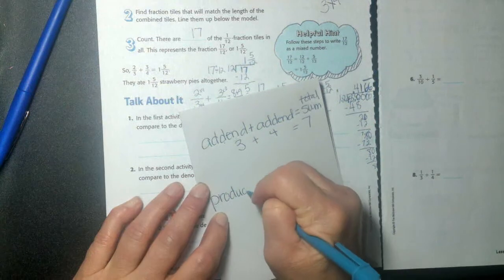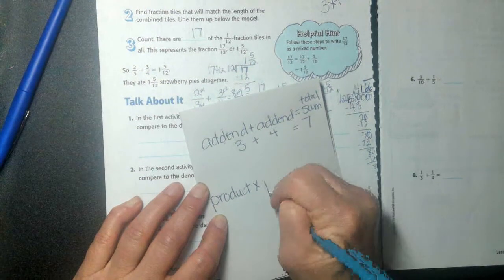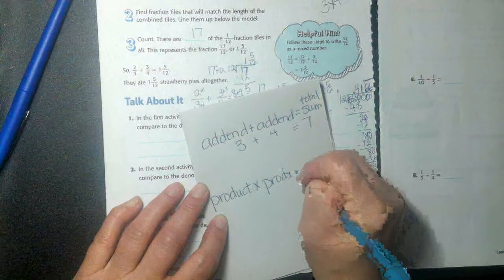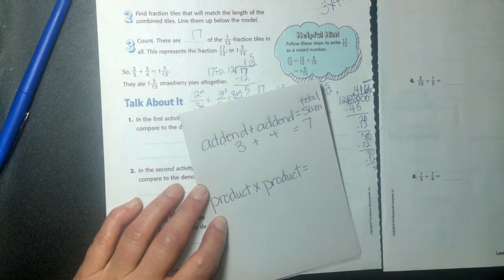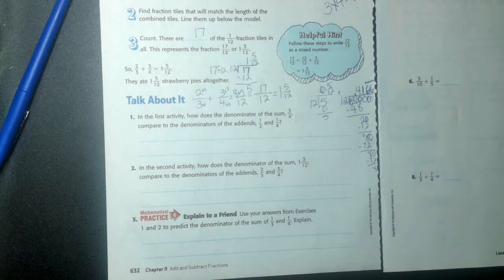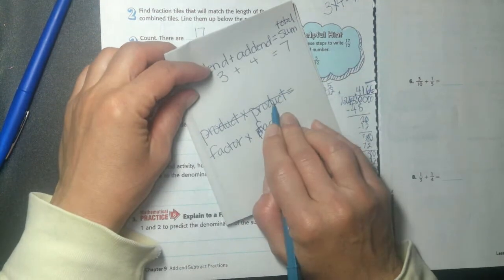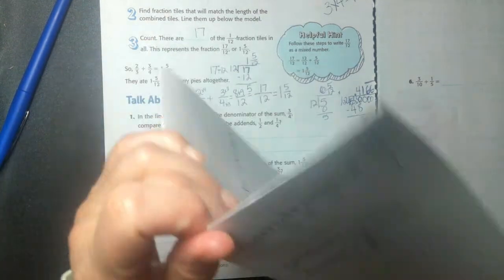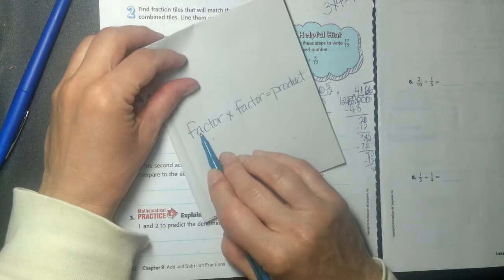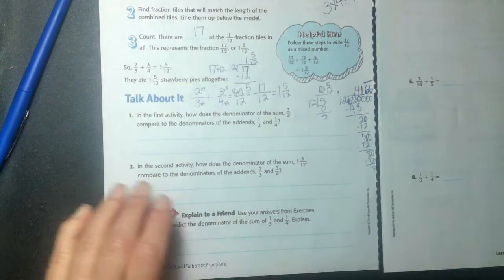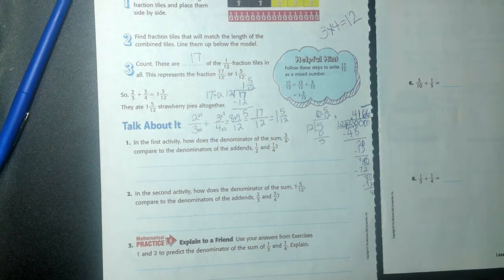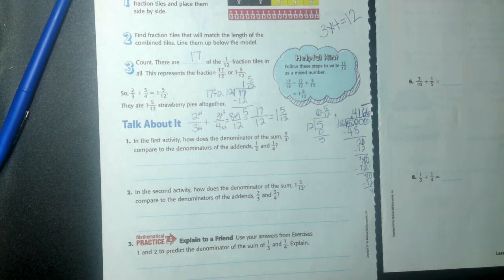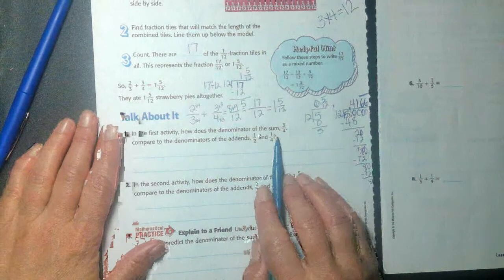And just to remember, a product times a product, whoopsie, this is another thing when I write in pen. It's not a product times a product. It's a factor times a factor equals a product. So remember, I'm finding the greatest common factor, and I'm finding least common multiples. That's what I'm looking for. So right now, I found the least common multiple of these numbers.